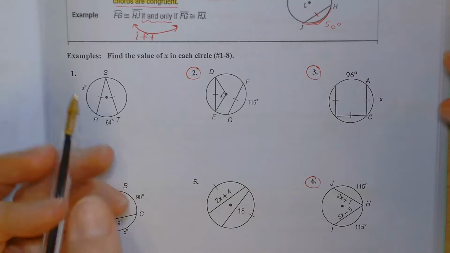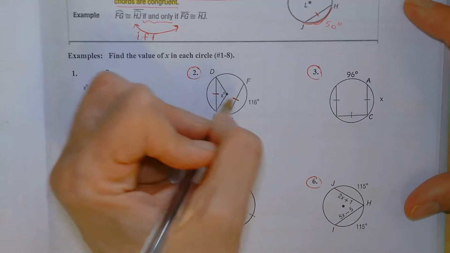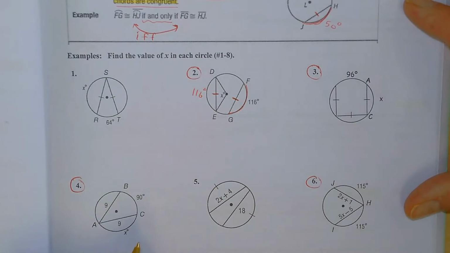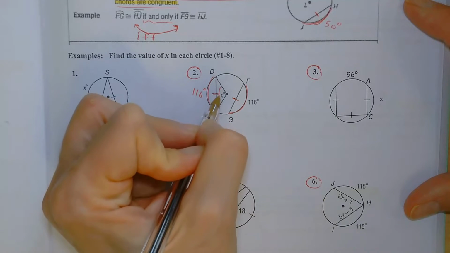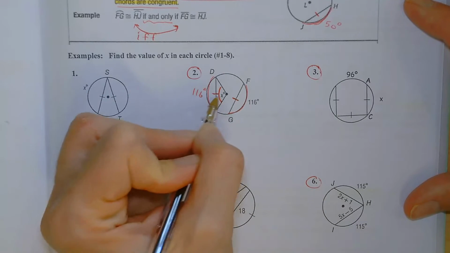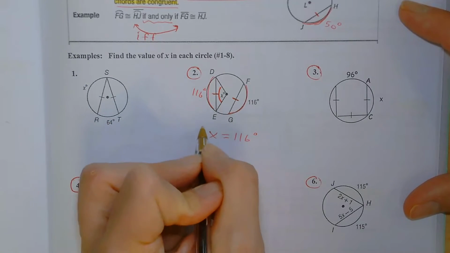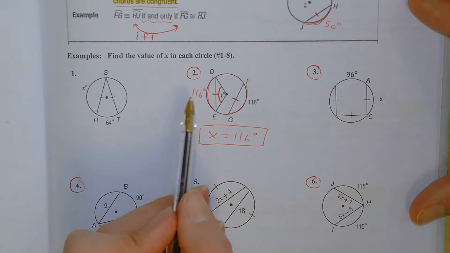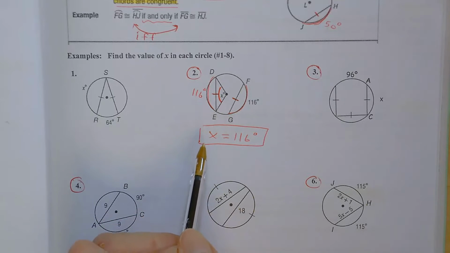Okay, let's go to number 2. If you notice, these chords are marked the same length. That means if this measure is 116, then this measure is 116. Now, if this arc is 116, then we know from last section that the central angle always matches the arc. So x has to be 116 degrees. You might read that it's called an intercepted arc. That's because it's cutting it off. If you see intercepted, it just means the arc that's cut off from the rest of the circle.